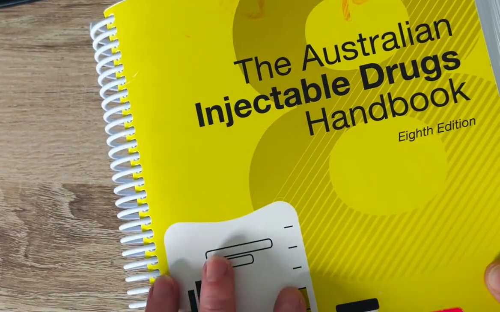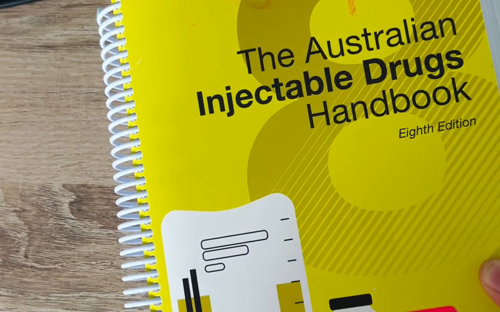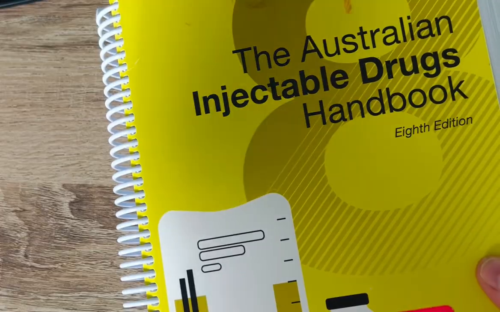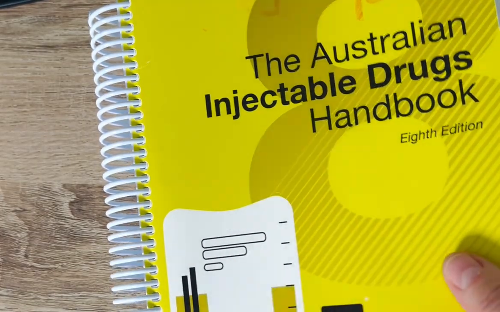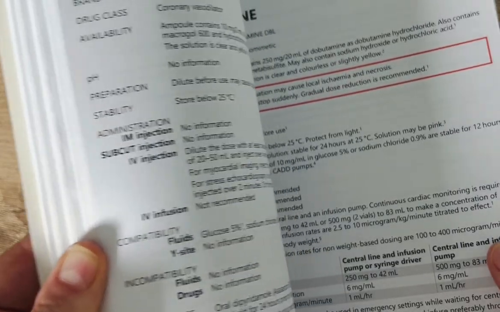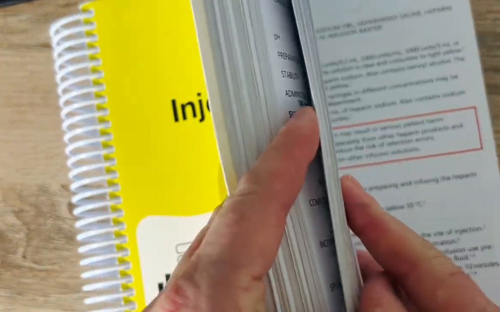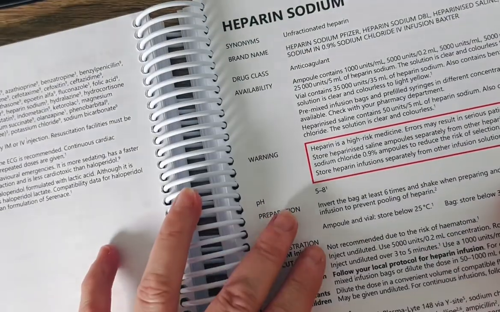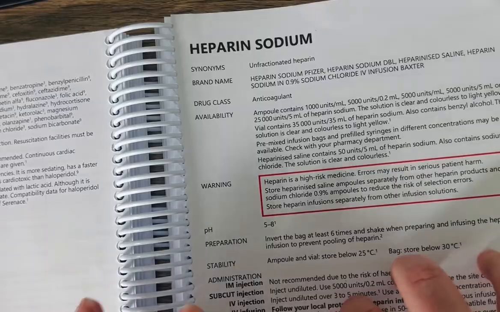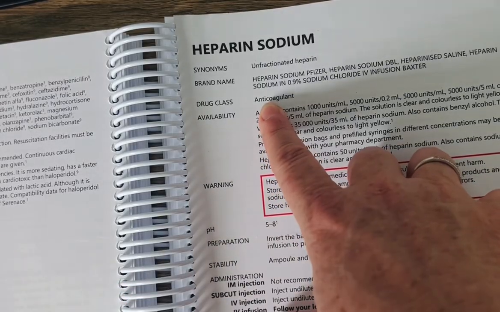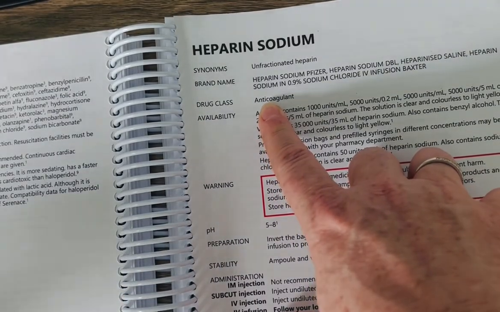The next book that I want students to look up is the Injectable Drugs Handbook, and we're only using this in first year as just an introduction to how to use it. In second year and in third year, they'll be using this a lot more frequently. So this book is easier to find. It does have an index at the back, but it is all alphabetical. So if we were looking at heparin sodium in this, yes, it does still give us the fact that it's a drug class anticoagulant, but it doesn't give us the same information that the MIMS gives us.